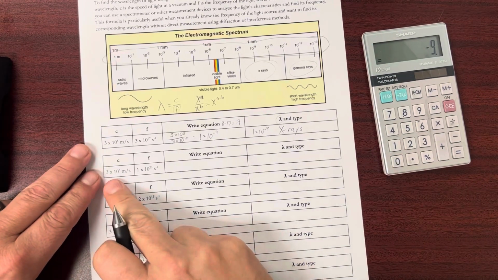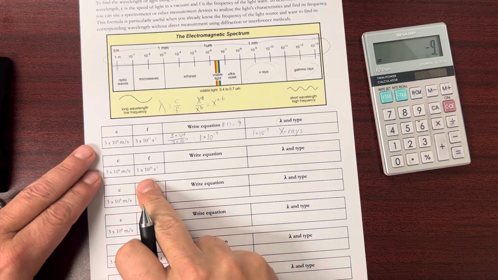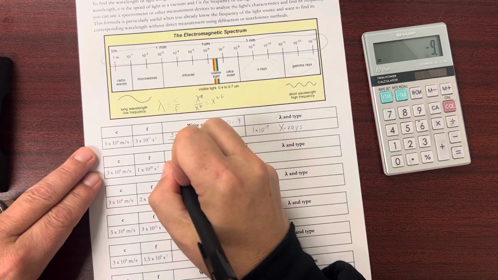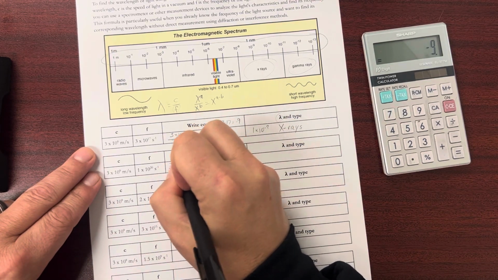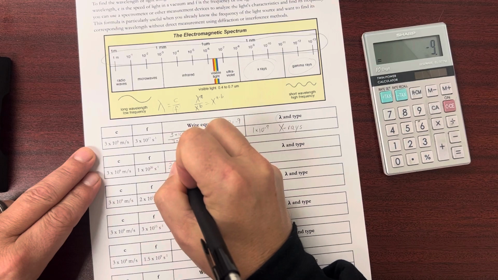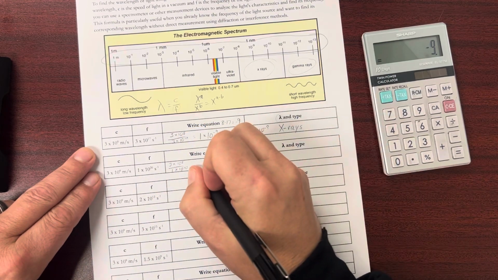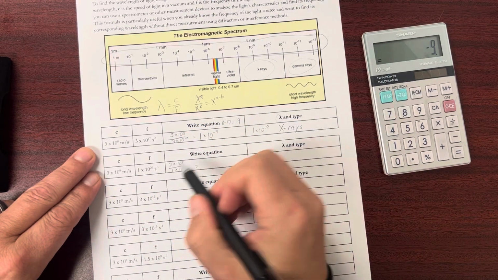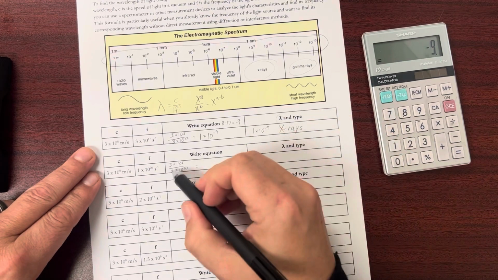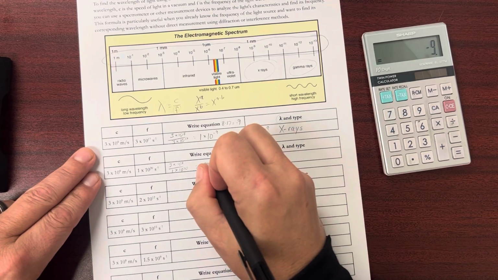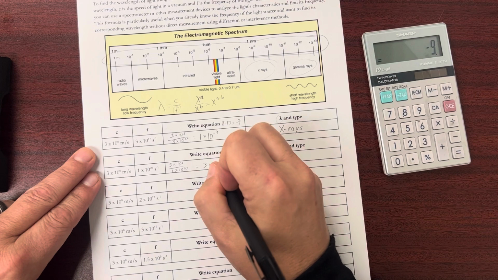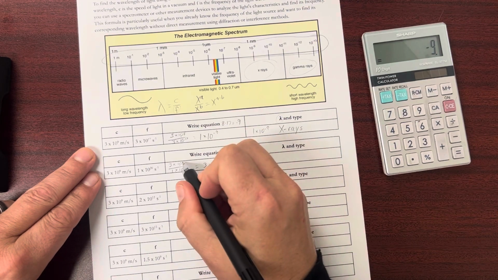Let's do another one. All right, so my speed of light is the same. My frequency is different here, but I'm going to write it out. 3 times 10 to the 8th divided by 1 times 10 to the 20th equals, well, I can do this 3 divided by 1 first. 3 divided by 1 is 3 times 10 to the what? Well, I do the same thing.